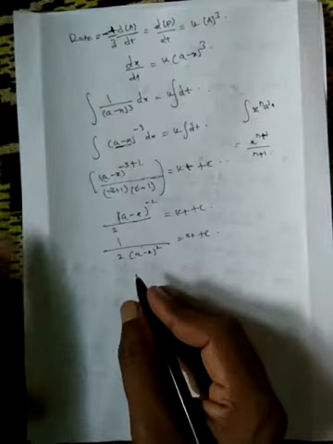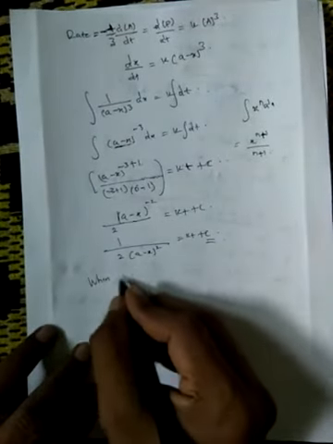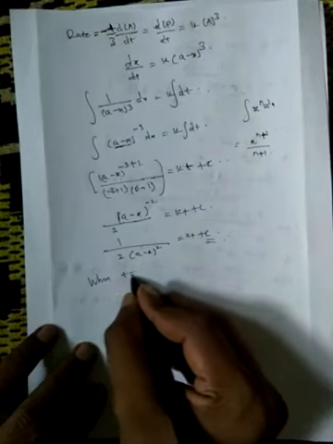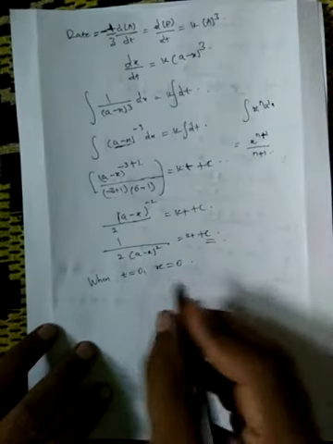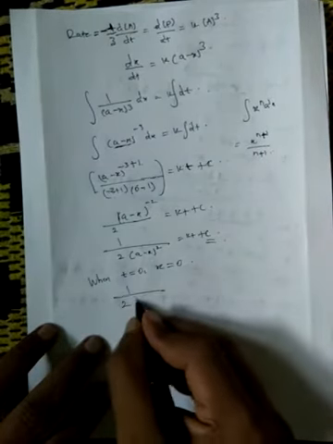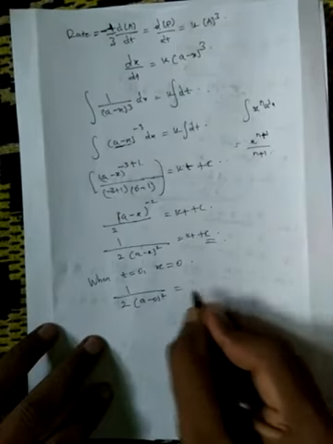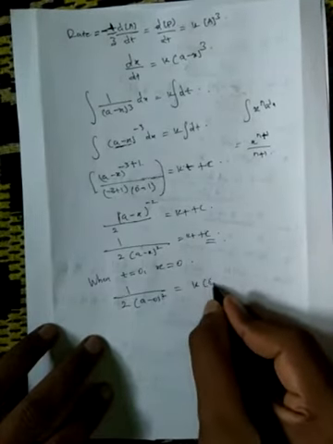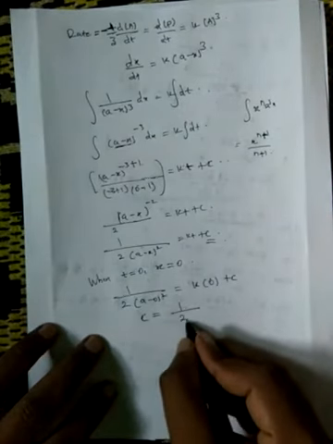As usual, we have to find the integration constant. When time t equal to 0, I know x value will be 0. So 1 by 2(A minus 0) power 2, kt is 0, plus c. So c equal to 1 by 2A square.